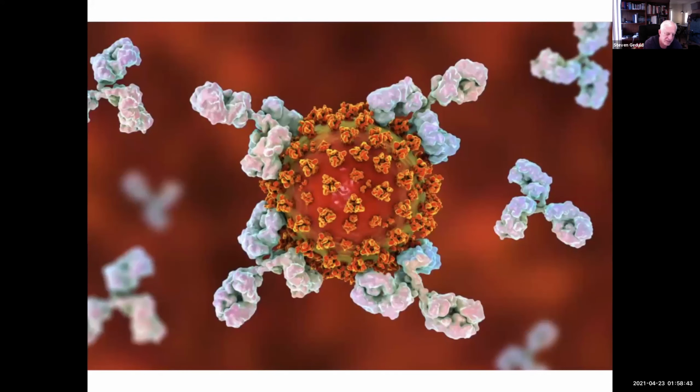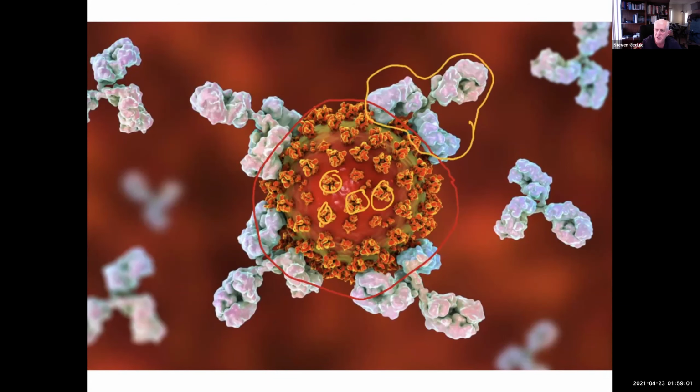This is a virus cell. In fact, this might be the coronavirus. It sure looks like it. These things on the surface here are the antigens. Those are what the body responds to. This is an antibody right here, and it's found something it doesn't recognize. It's the same with your body. It found something foreign, so it sticks to it.